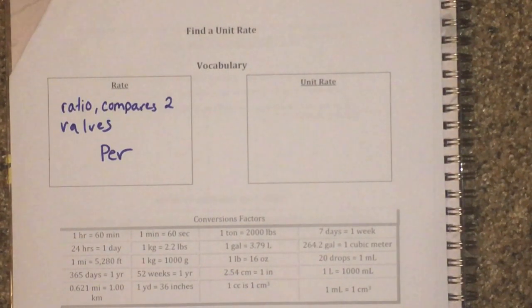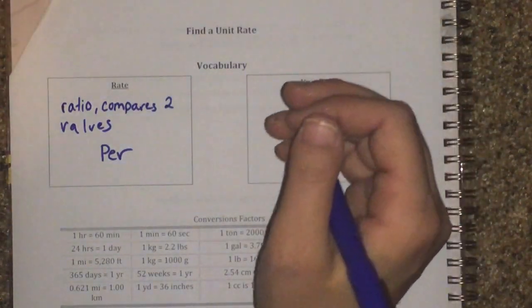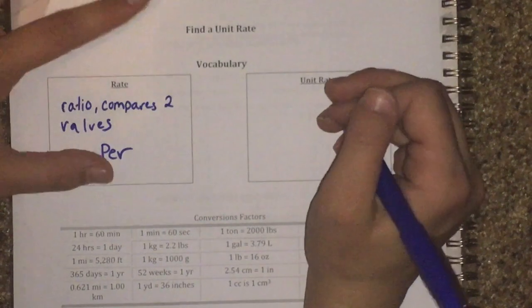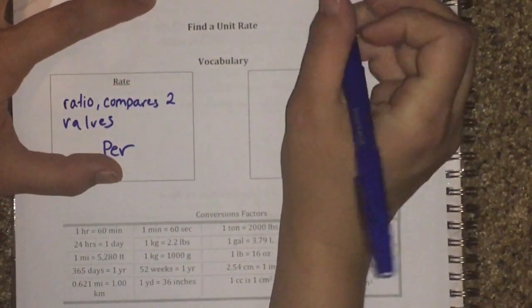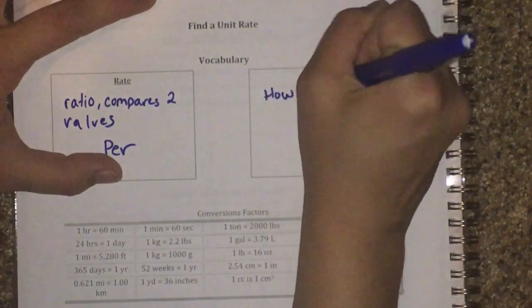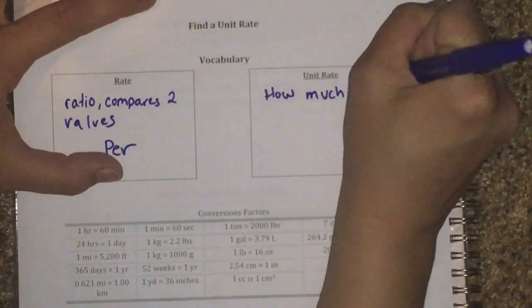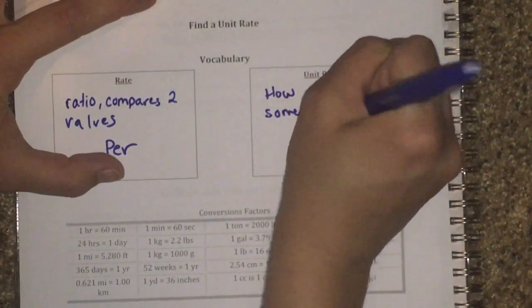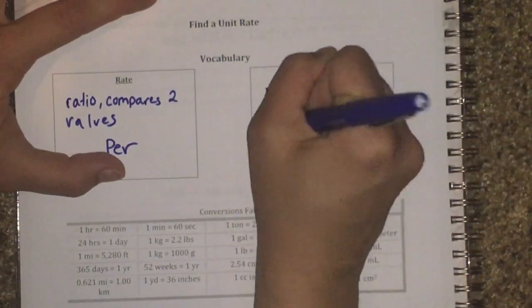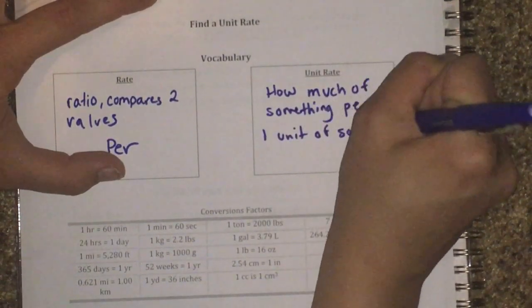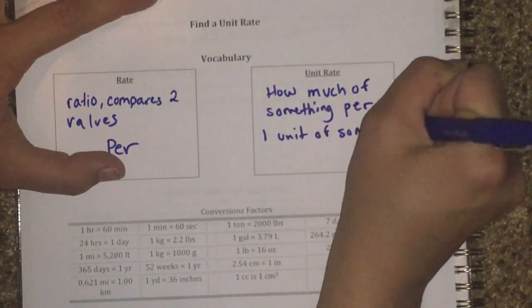A unit rate is how much of something per 1 unit of something else.